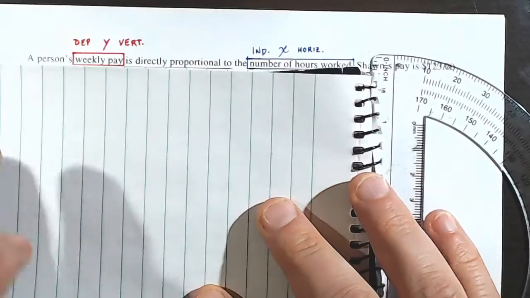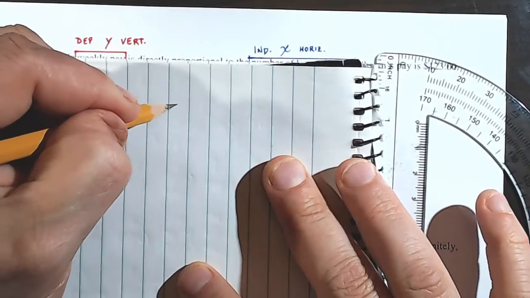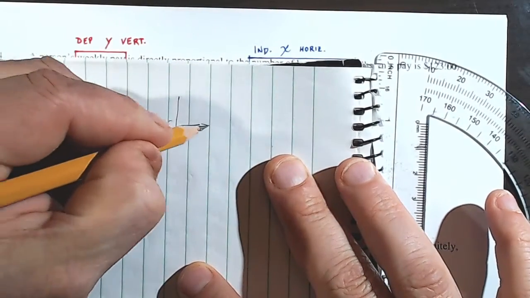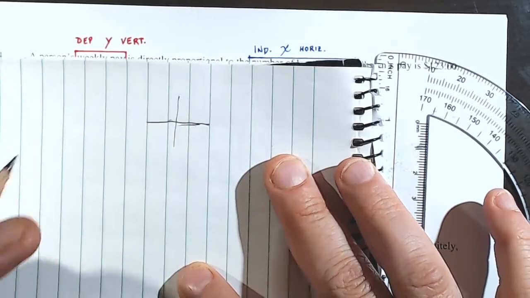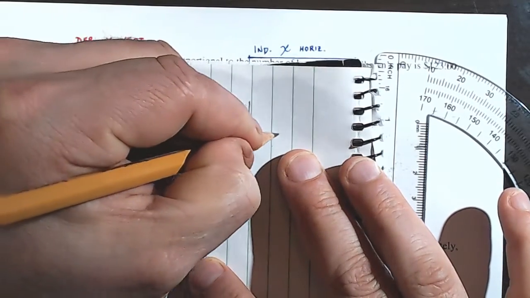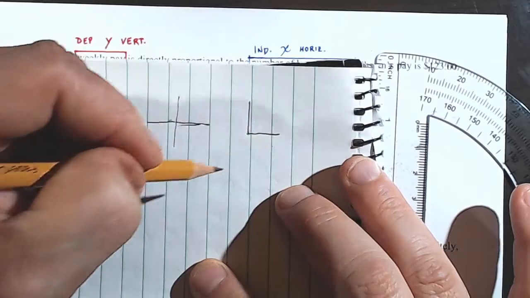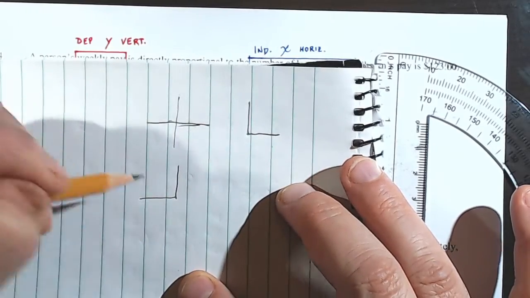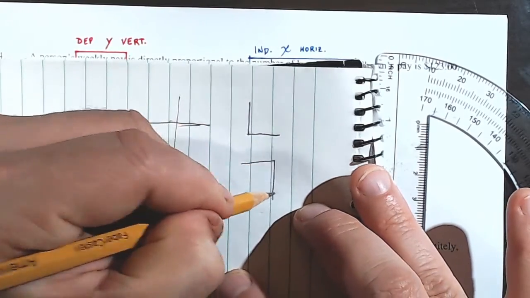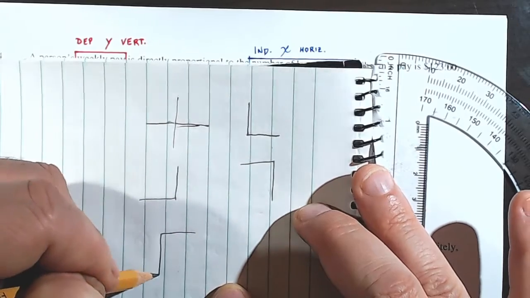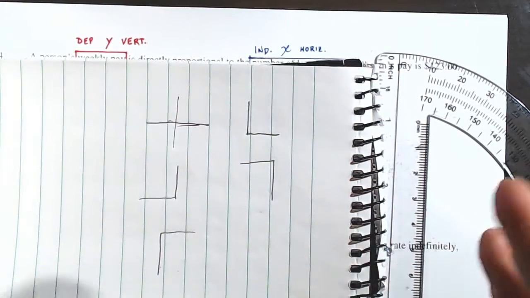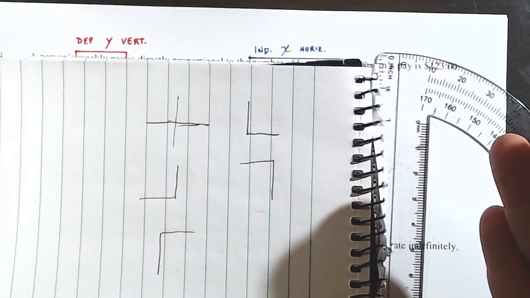Okay, so there are a number of ways you could draw a graph. You could draw it with 4 quadrants, like that. You could draw it with just the first quadrant shown. You could draw it with just the second quadrant shown, or even the third quadrant, or even the fourth quadrant shown. Okay, so you have to ask yourself, what type of graph do I really need?